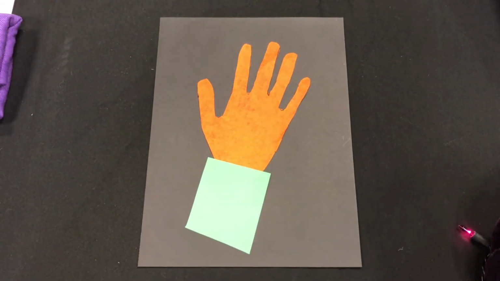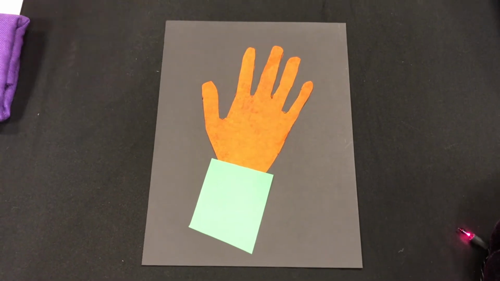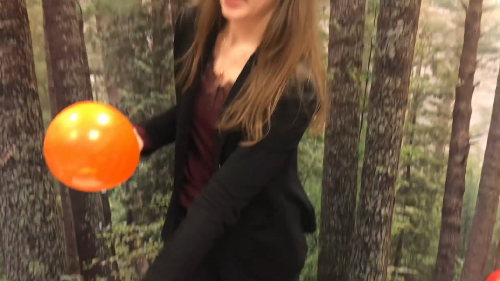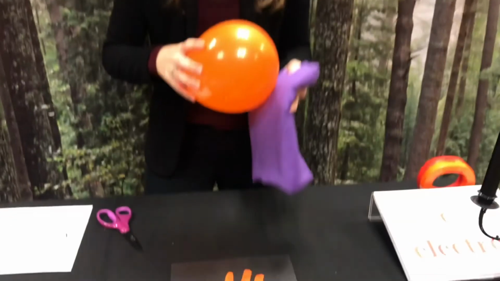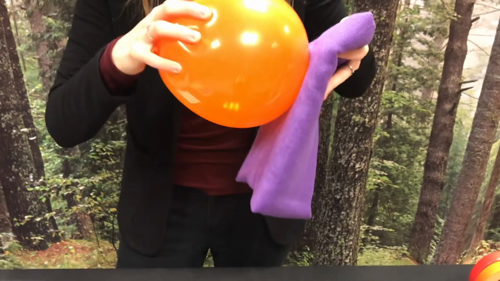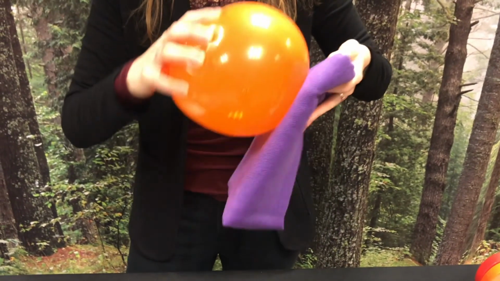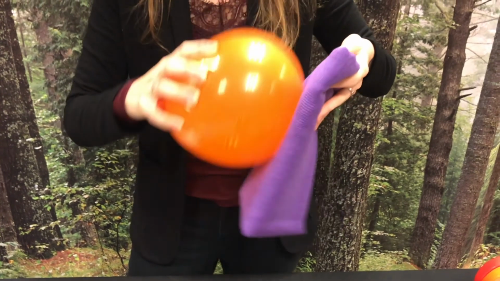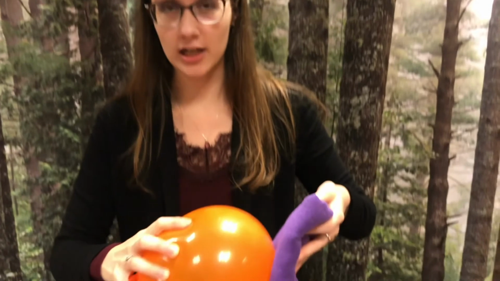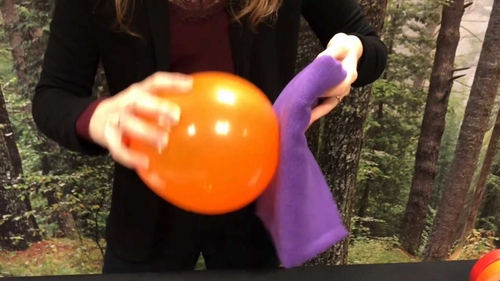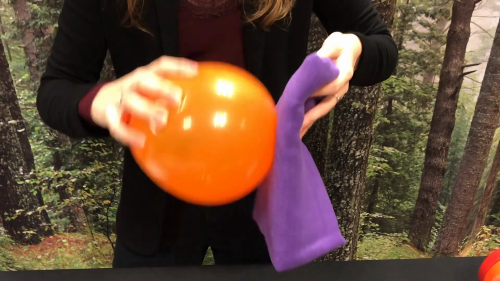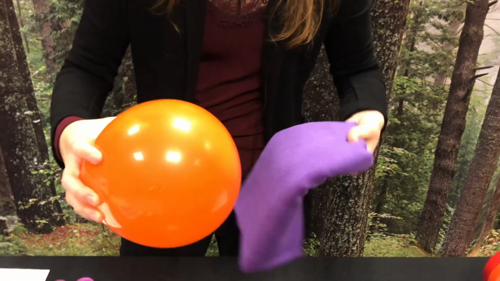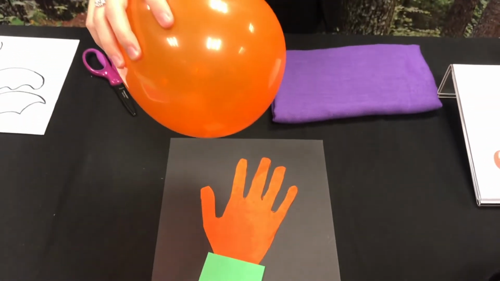And now for the experiment side of it. I'm going to take my balloon from earlier, and I have a scarf that I'm going to charge my balloon on. So you're creating friction when two objects rub together. Sometimes when you rub your hands together so you can warm them up after being outside for a long time, that's creating friction, that heat. Okay, I think that should be charged enough, and we're going to see what happens when we put it near our tissue paper.